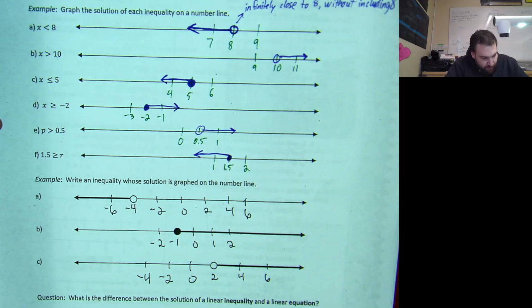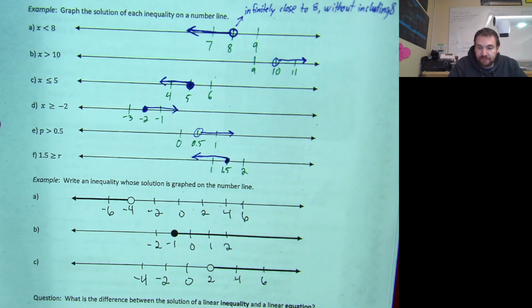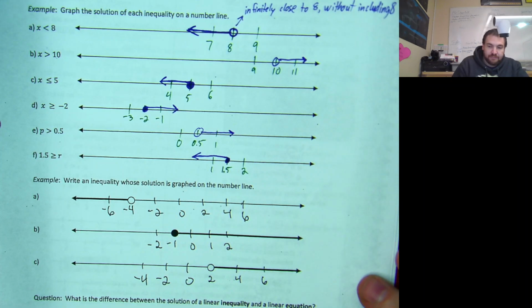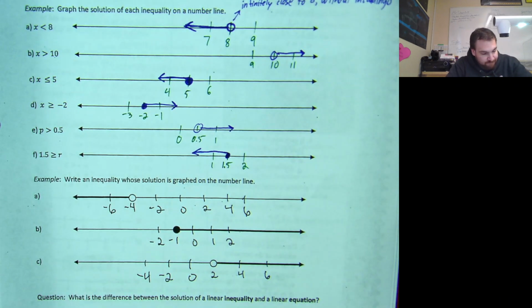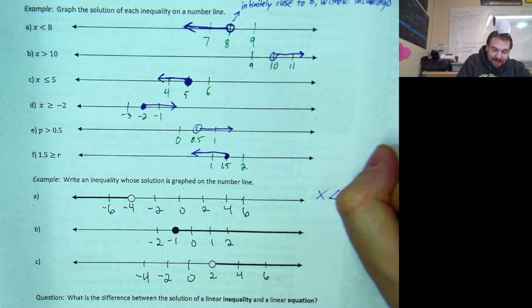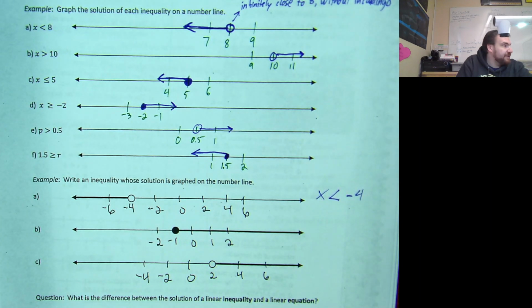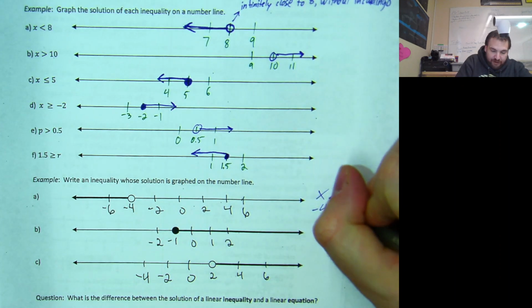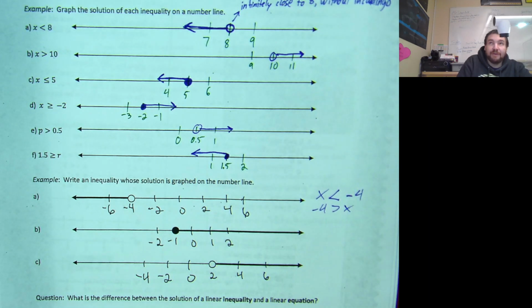So now we can go the other way. We got A, B, C here. What are these expressions? Oh, x, Rebecca, okay, is your variable. X is less than negative 4. Because my arrow points to everything smaller than. Love it. What's another way I could have written this? Negative 4 is larger than x. I could have written it that way too. Love it.